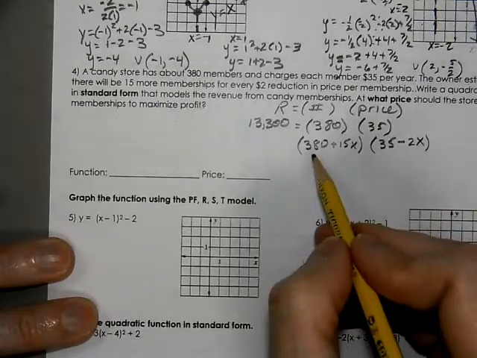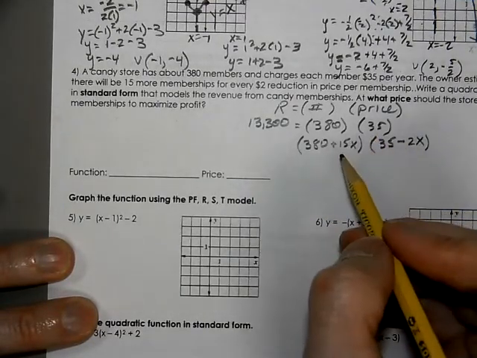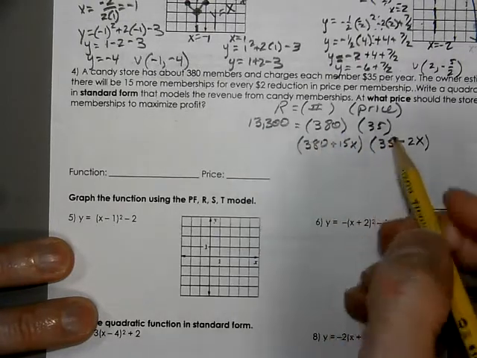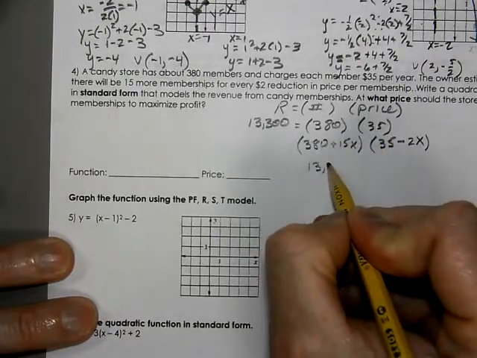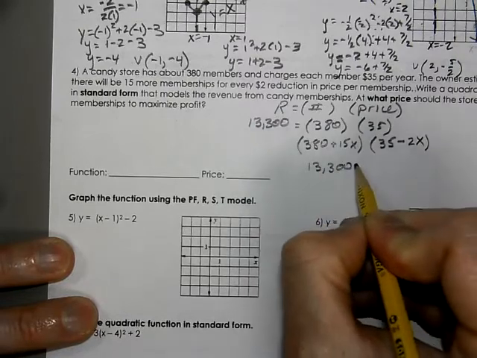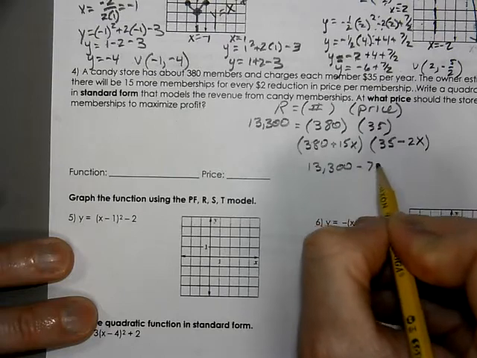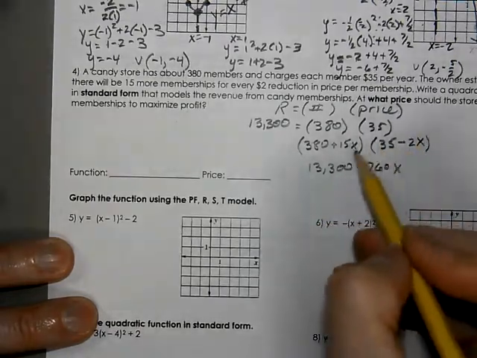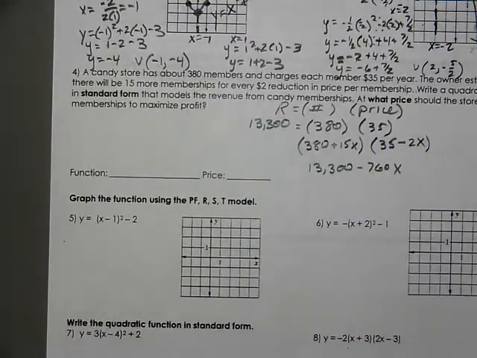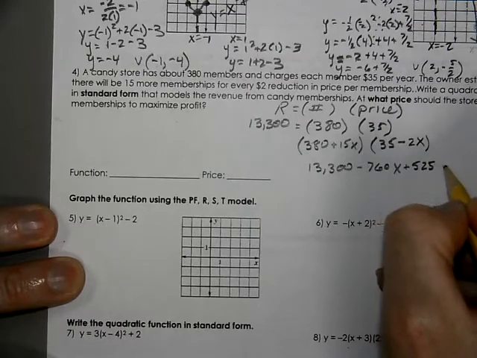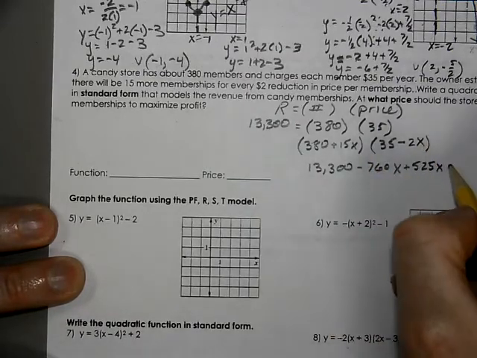So here's our equation. To put it into standard form, we would multiply the front, the outer, the inner, and then the last.